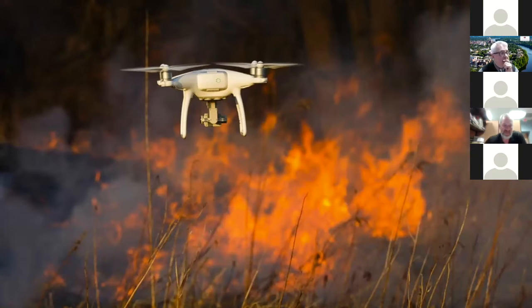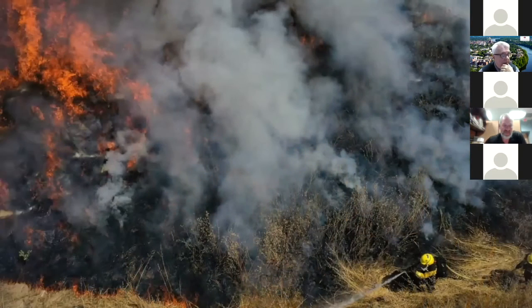Certainly, in some instances, maybe not large forest fires, but small grass fires and so forth, being able to put the drones up, and as you can see here, being able to direct fire crews to where they need to be. So yeah, this can be, again, very important.